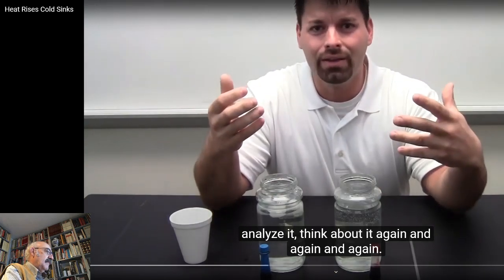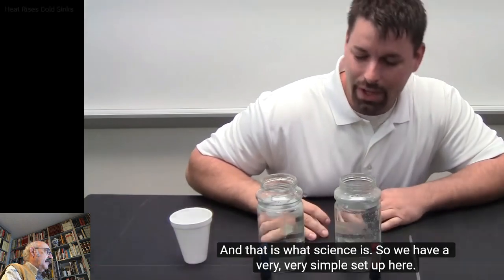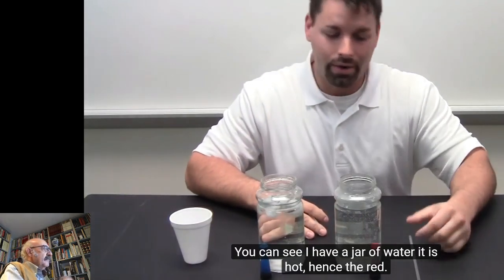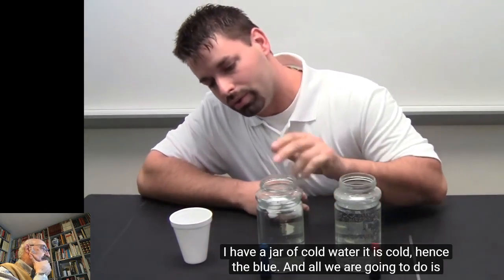We want a safe way for kids to really look at what's happening, analyze it, think about it again and again and again. And that's what science is. So we have a very, very simple setup here. You can see I have a jar of water. It's hot, hence the red. I have a jar of cold water. It's cold, hence the blue.